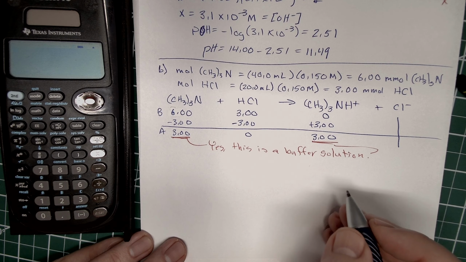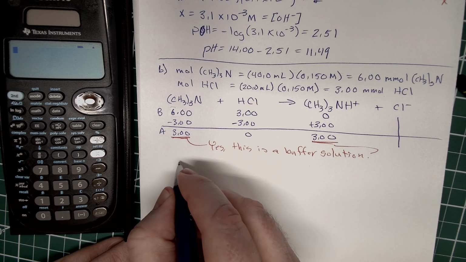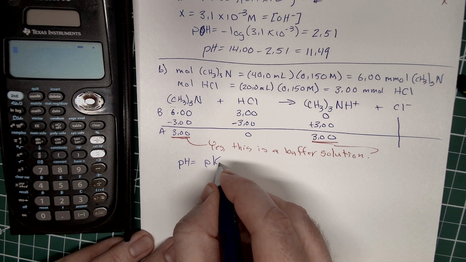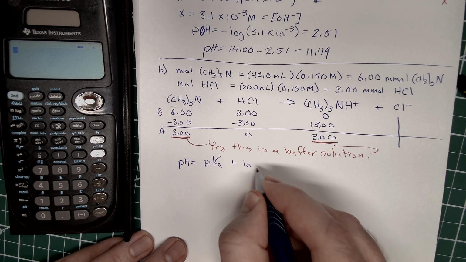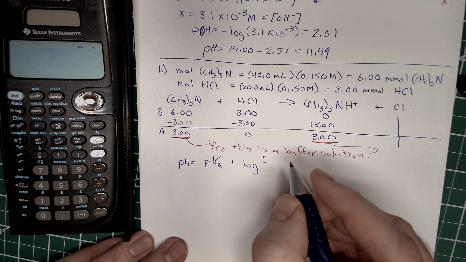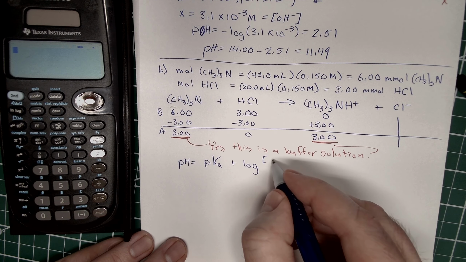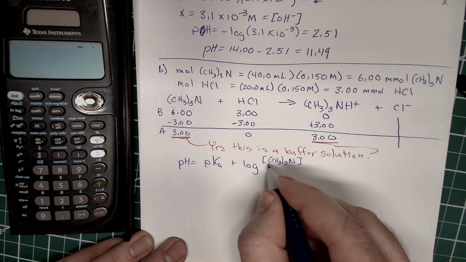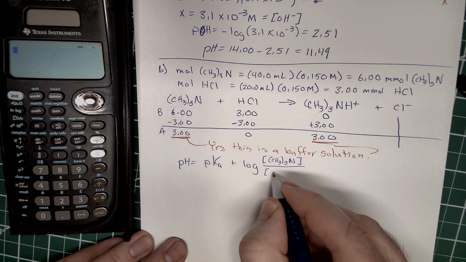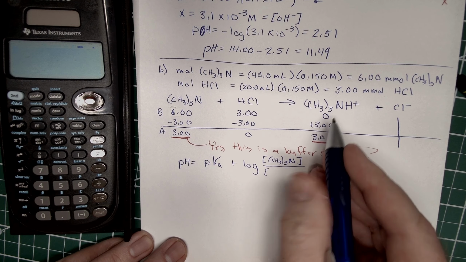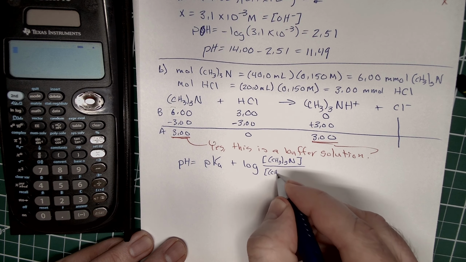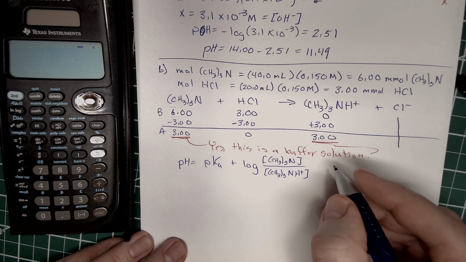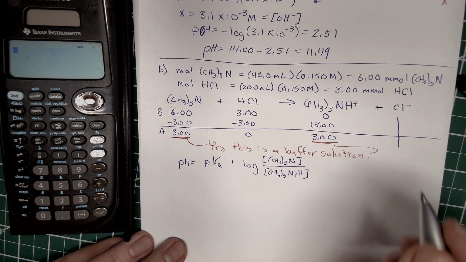Since it's a buffer, we can use the Henderson-Hasselbalch equation. In the Henderson-Hasselbalch equation, I'll write it out here. pH is equal to the pKa plus the log of the concentration of our base. The base in this case is the trimethylamine, so CH3 3N, over the concentration of our acid. And our acid is the conjugate acid there, so CH3 3NH plus.